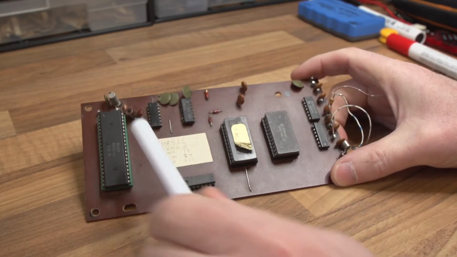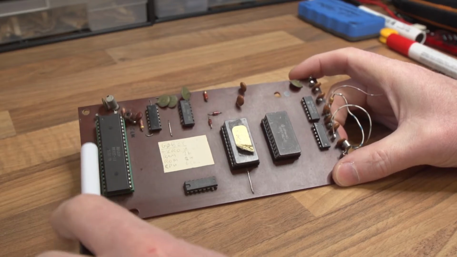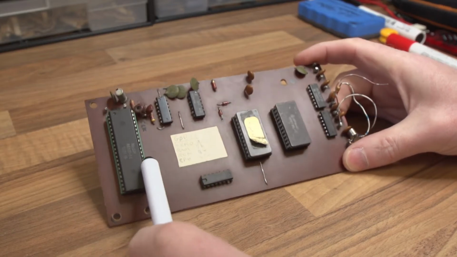Point of this is a microprocessor here. It's just a single chip. It's a big chip. It's got quite a lot of pins on it.